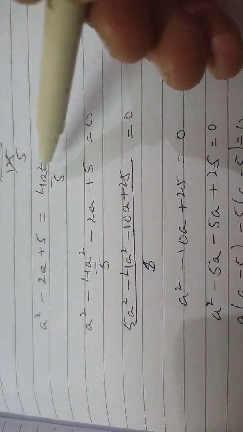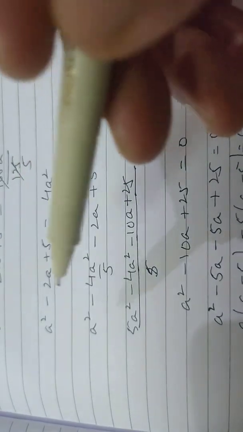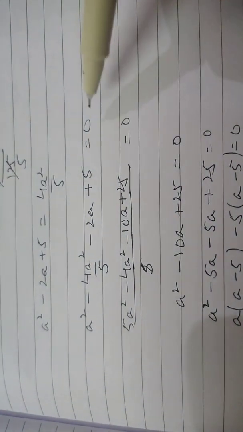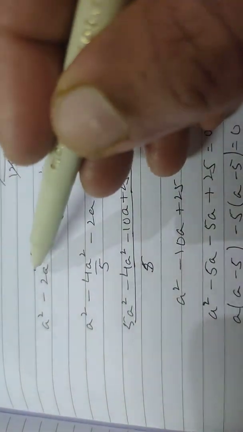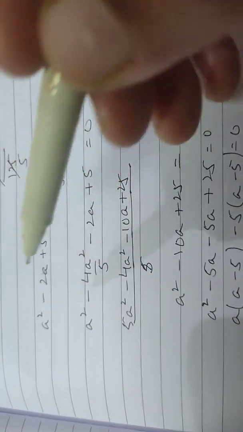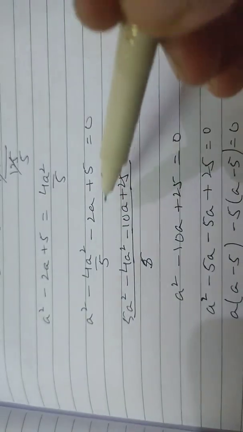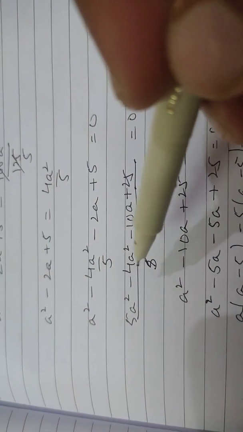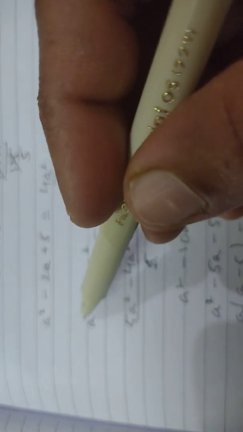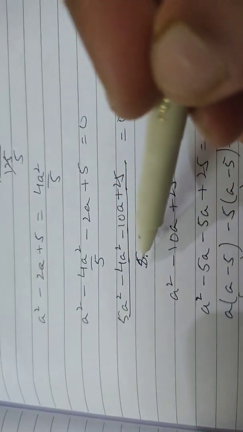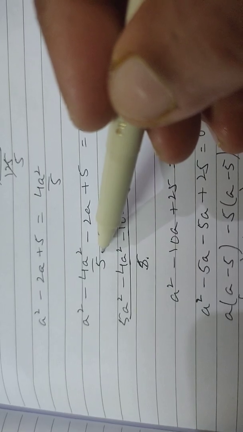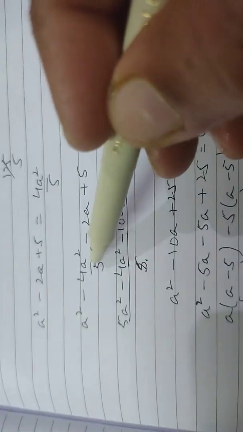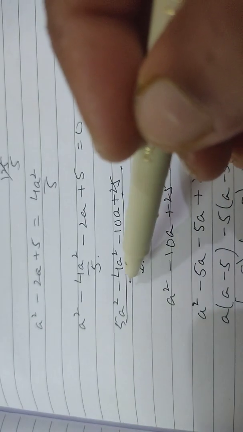Now on bringing this term to the other side of the equal to sign, it will be a square minus 4 upon 5 a square minus 2a plus 5 equal to 0, because I have transposed it to the other side. Now if you see, there are 4 terms, and if you take out the LCM, it will be just 5. So 5 directly will be multiplied with a square, it will be 5a square, then 5 is divisible in the table of 5 one time, so 1 into 4a square will be 4a square, and because these two terms have the minus sign in between, I'm going to copy that minus sign.